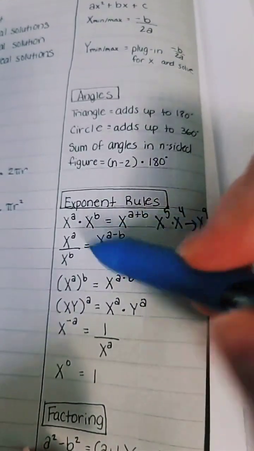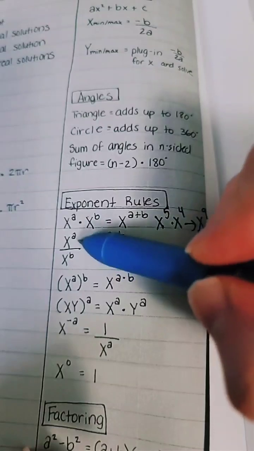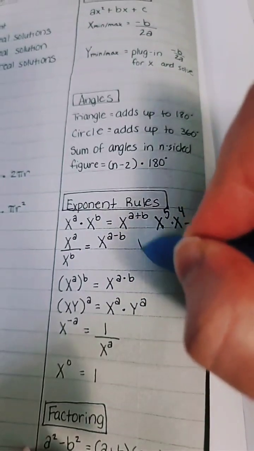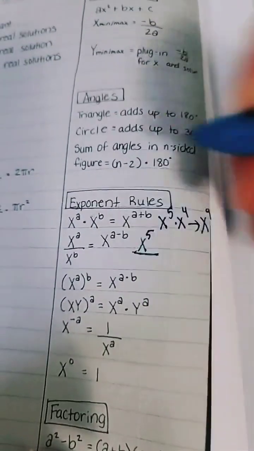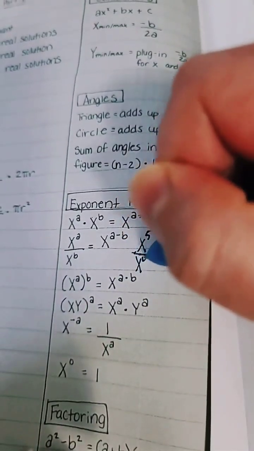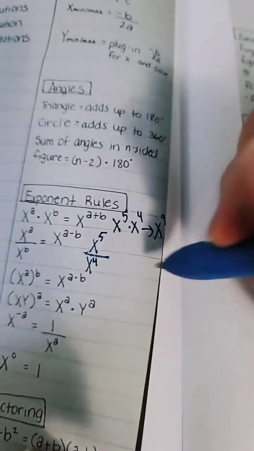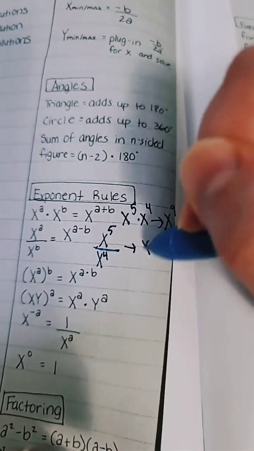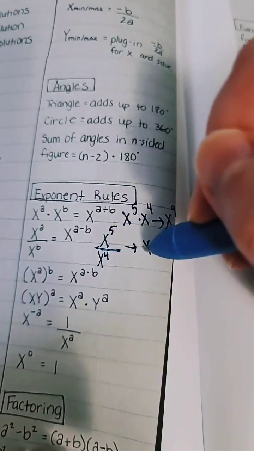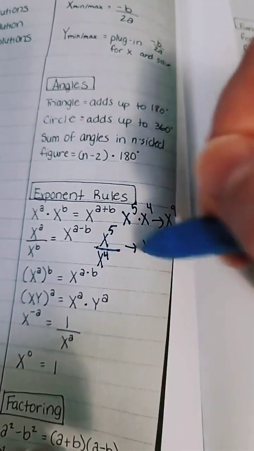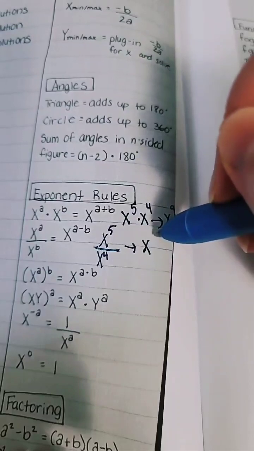Now over here, when you're doing division between like bases, let's say you have x to the 5th divided by x to the 4th, and you could use a fraction bar to show division, or they could use an actual division symbol. What you're going to do is keep the like base, and again, this could be 2 to the 5th over 2 to the 4th, as long as it's the like base in place of x. What you're going to do is subtract the exponents.